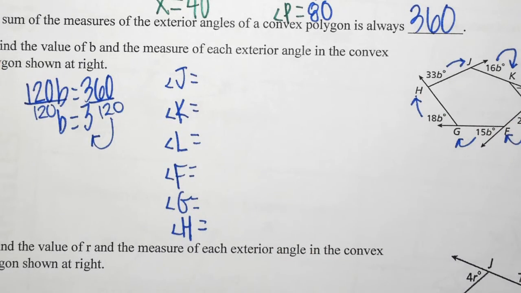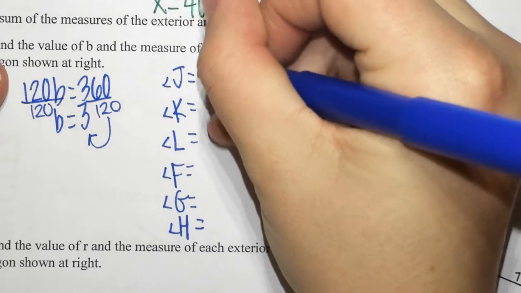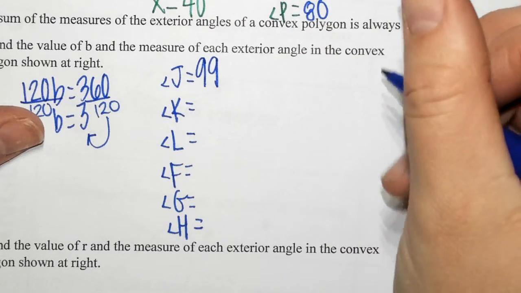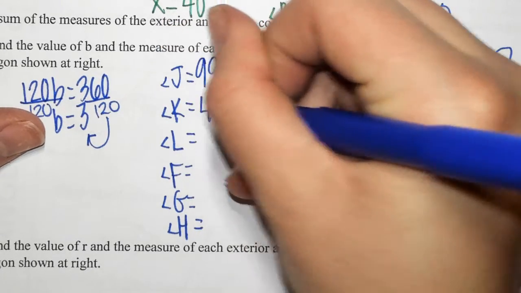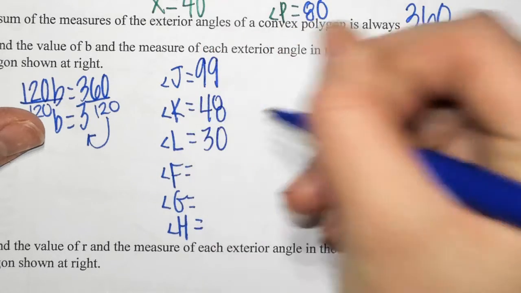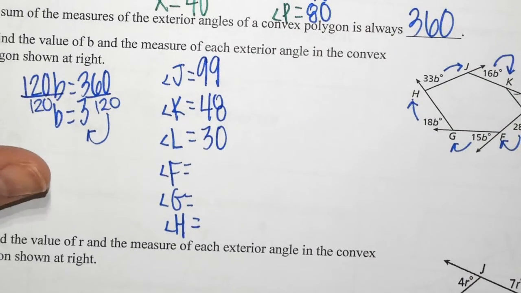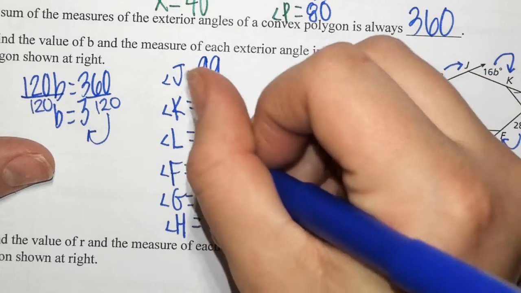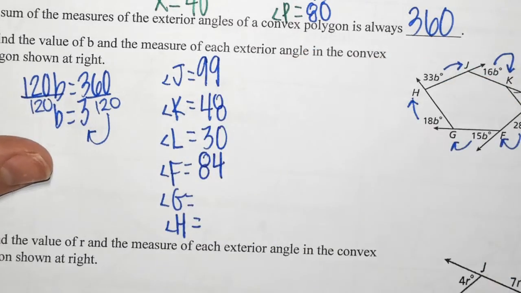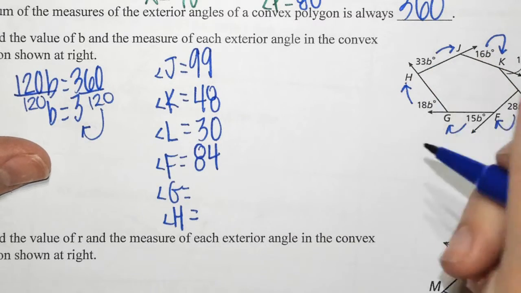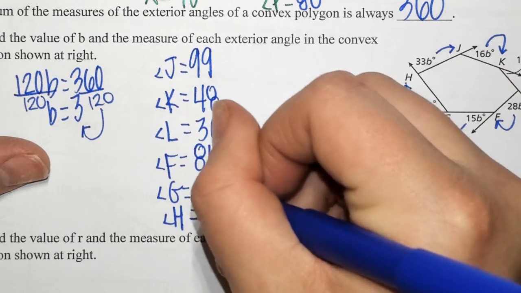Yair, what'd you get for J? Michelle, K. 48. Miranda, L. 30. J, did you get F yet? 34? 84. Dylan, what'd you get for G? Haven't gotten that far yet. Okay, Casey? 45. 45.